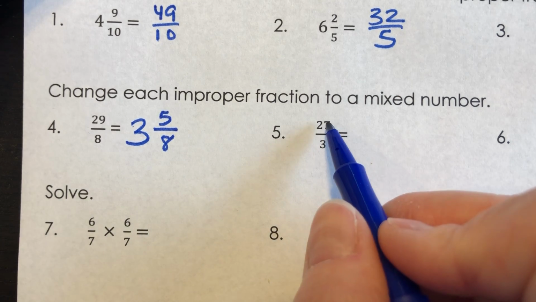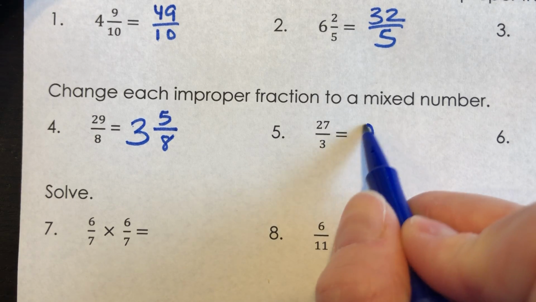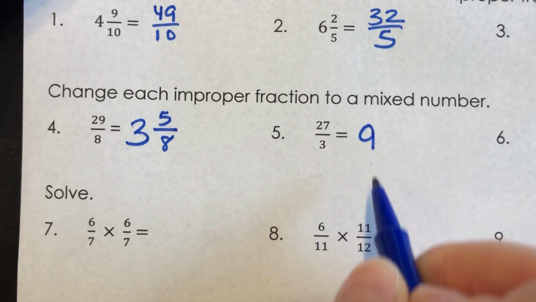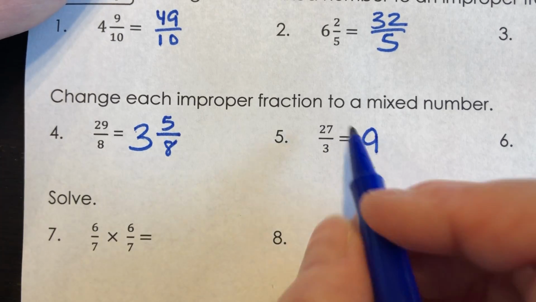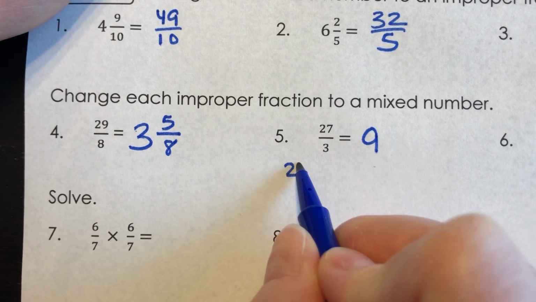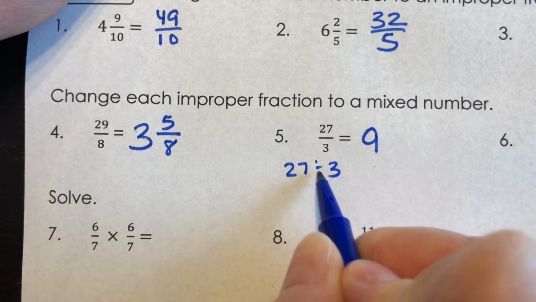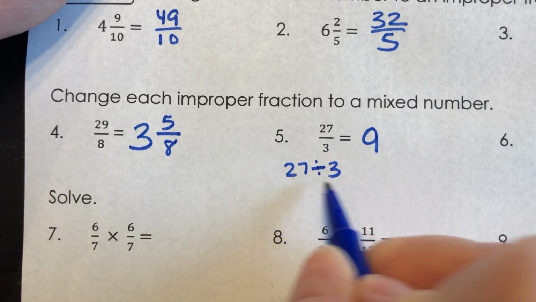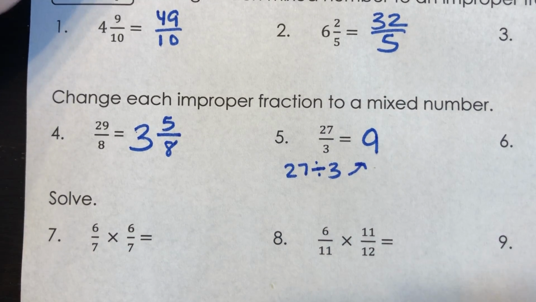All right, now for this one, 27 thirds, 3 times 9 is exactly 27. So this just comes out to be a nice whole number. And that's how we can also understand this as 27 thirds. When you see a fraction, it's like a little division problem. This means 27 divided by 3, which is 9.